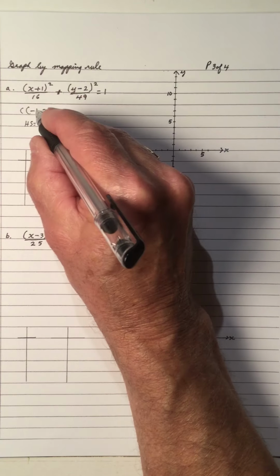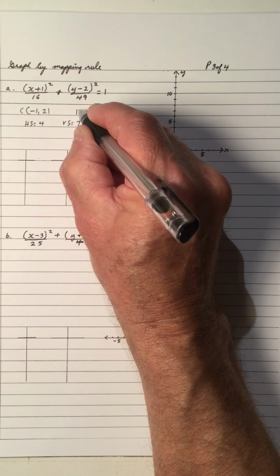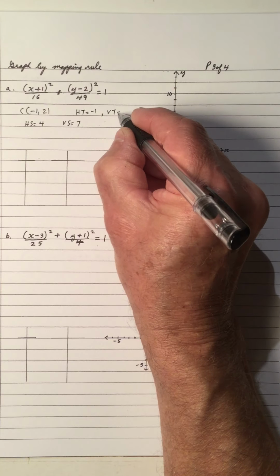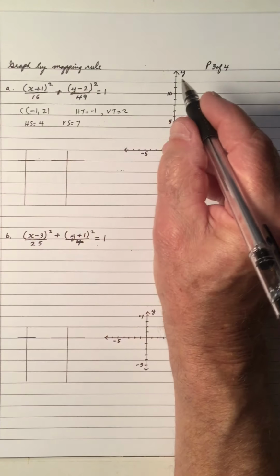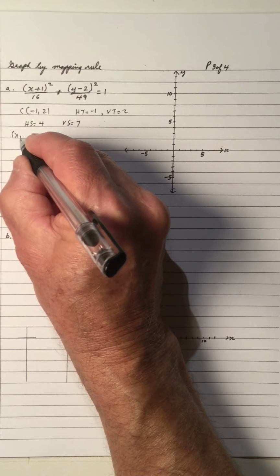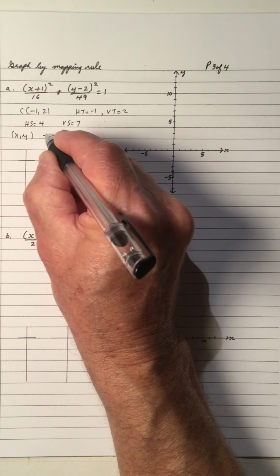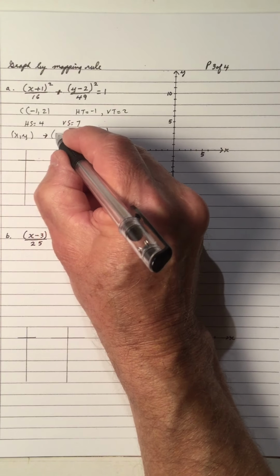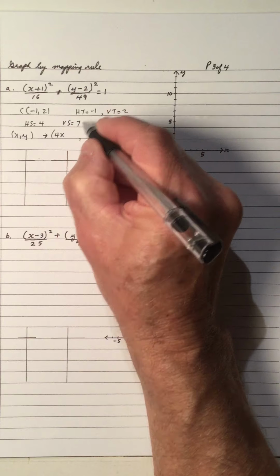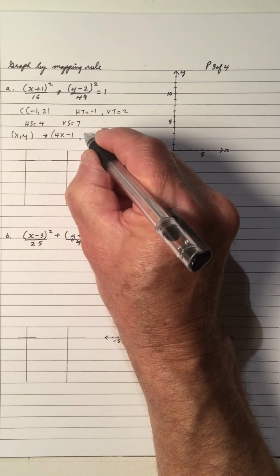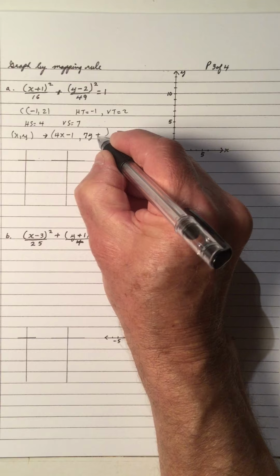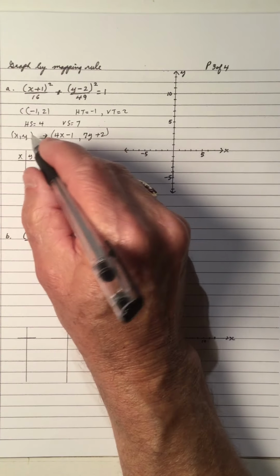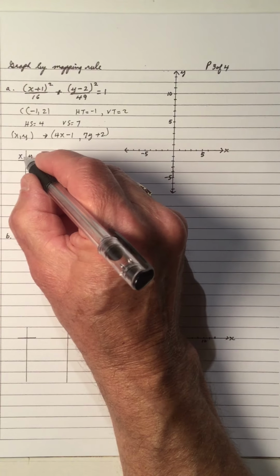And the center is your horizontal translation is negative 1, and your vertical translation is your 2. So the mapping rule is x comma y map to. Here we go. We got a stretch of 4 on the x, so it's 4x minus 1, and the vertical stretch is 7y plus 2. And this is x comma y. Sorry, x comma y is the ordered pair, so this is the table.